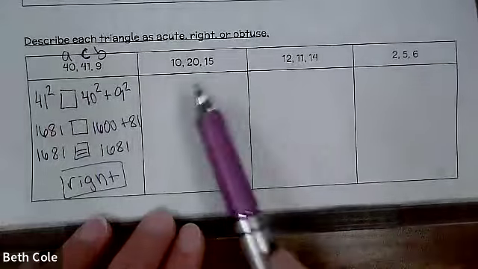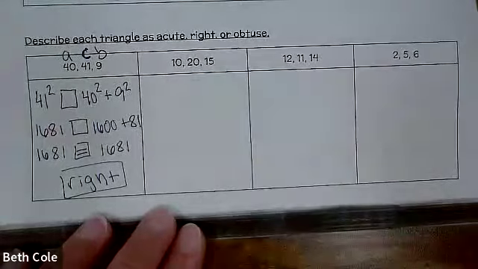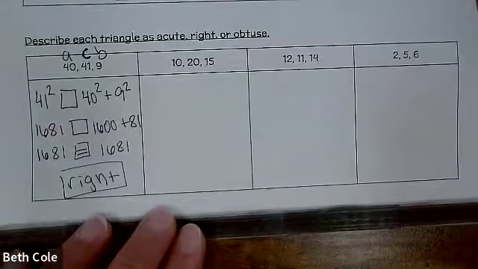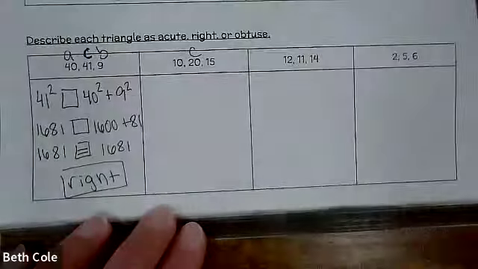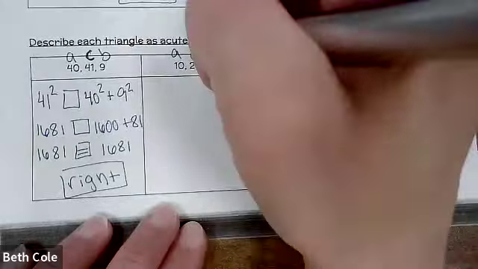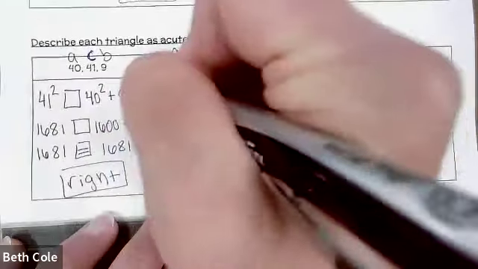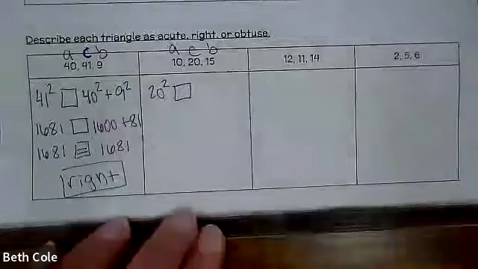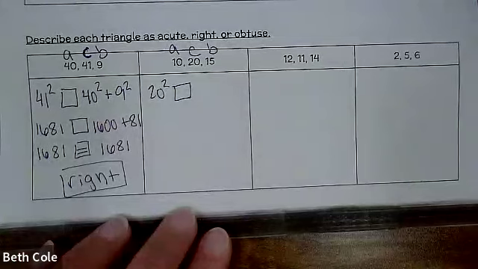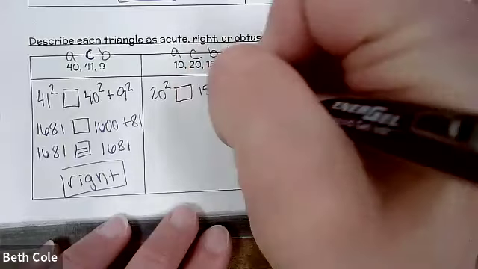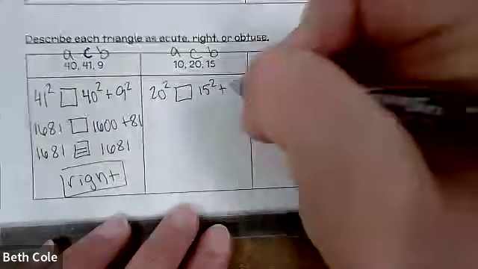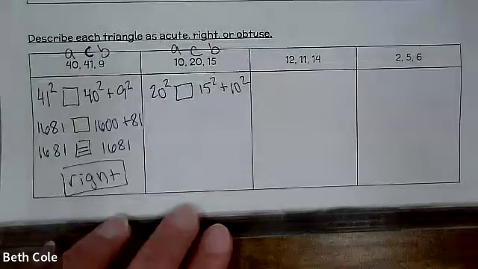You have to figure out what is C first. Out of 10, 20, and 15, what's the biggest number? 20. Good job. That's C. Here's A, here's B. C has to come first when you do this backwards. So it's going to be 20 squared, leave a blank, and then what will go on the other side? 15 squared, good, plus 10 squared. Nice. And we're just going to see how it works out.